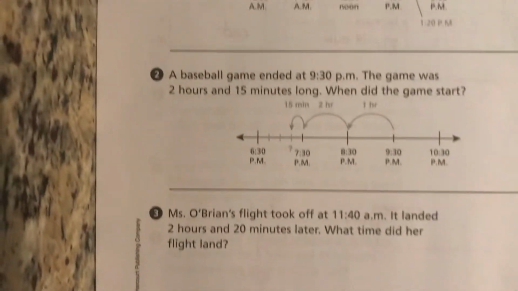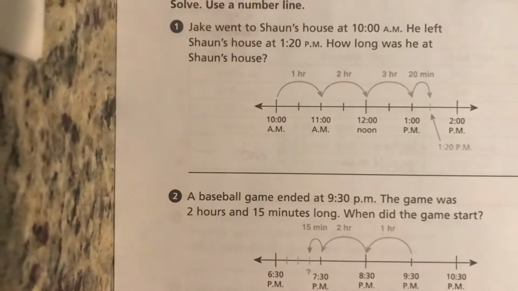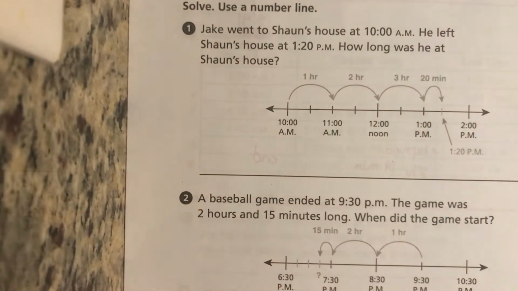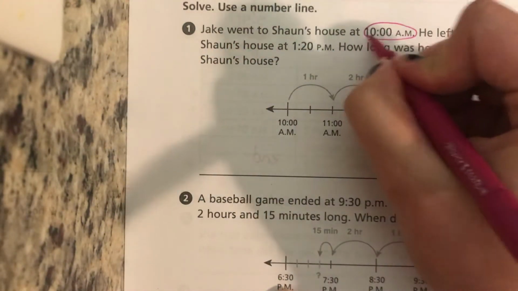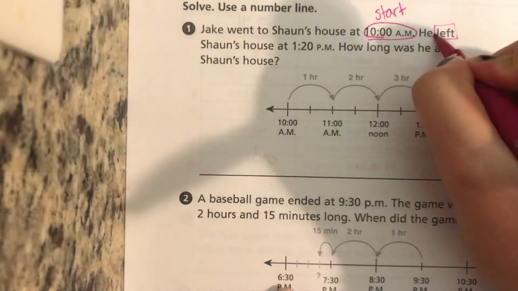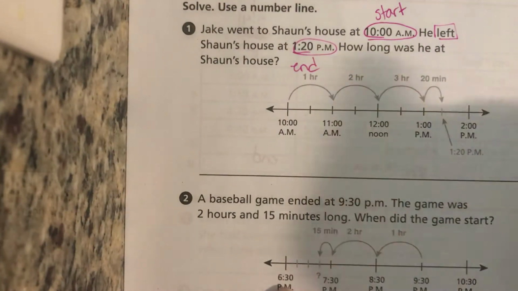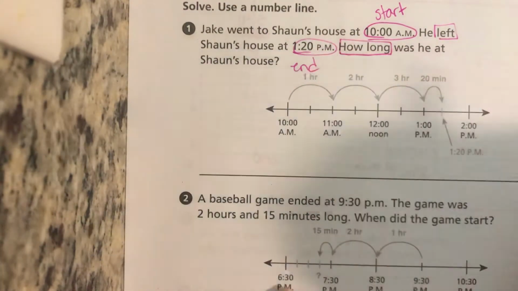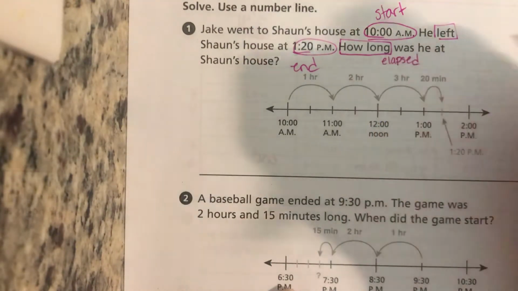So let's take a look at this first example problem. It says Jake went to Sean's house at 10 a.m. He left Sean's house at 1:20 p.m. How long was he at Sean's house? If I go back and reread it, he went to Sean's house at 10 a.m. That makes 10 a.m. a start time. If he left at 1:20, that makes it my end time. My question of how long was he at Sean's house is asking me to find the elapsed time.